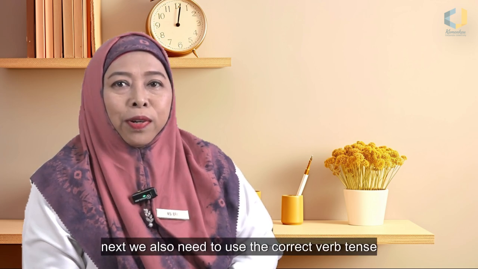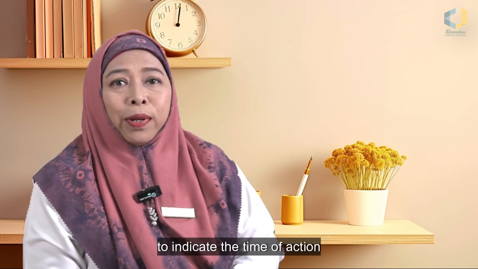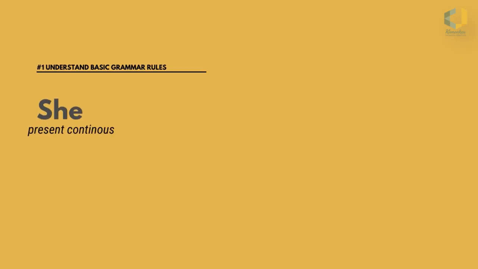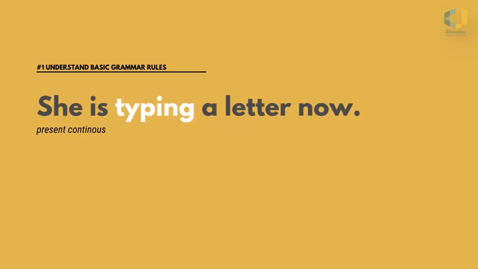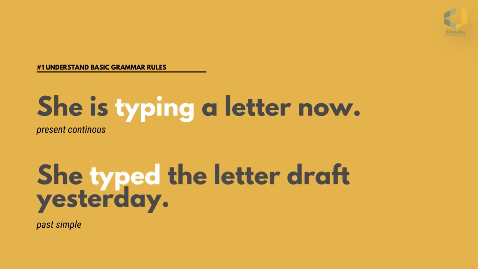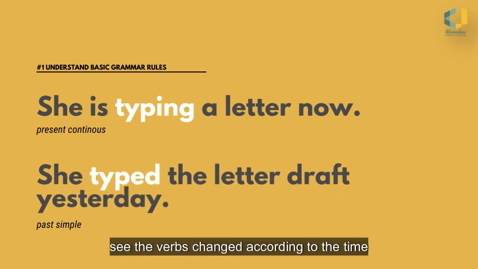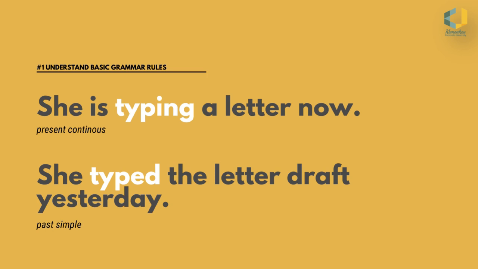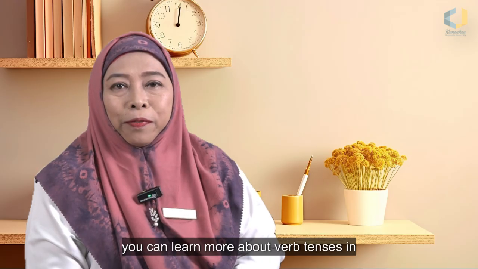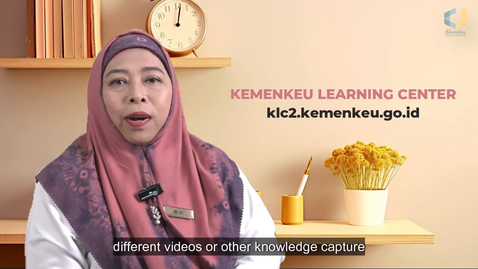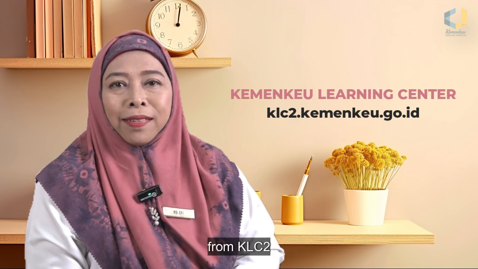Next, we also need to use the correct verb tense to indicate the time of action. For example, she is typing a letter now. She typed a letter draft yesterday. See, the verbs change according to the time signals. You can learn more about verb tenses in different videos or other knowledge capture from KLC too.